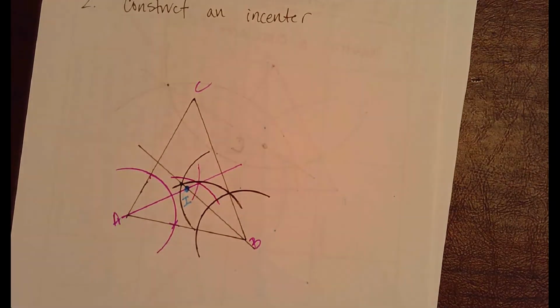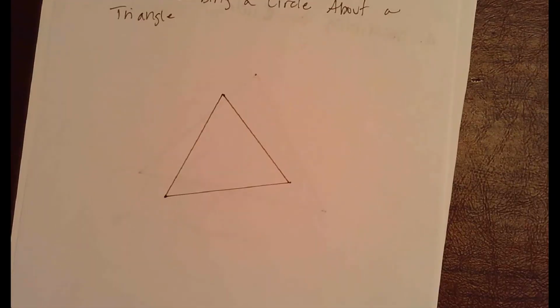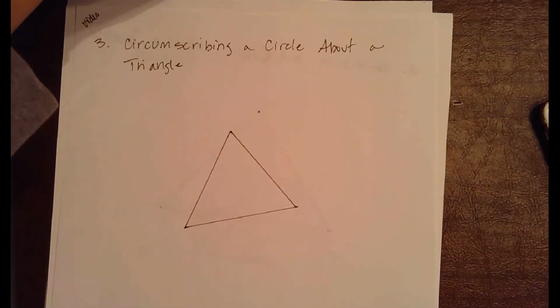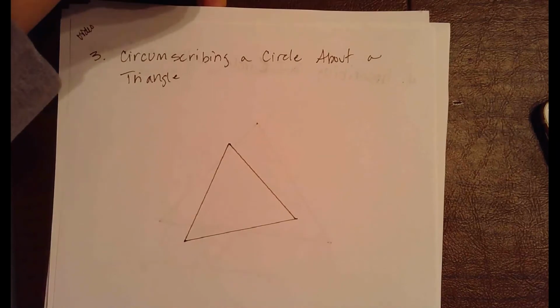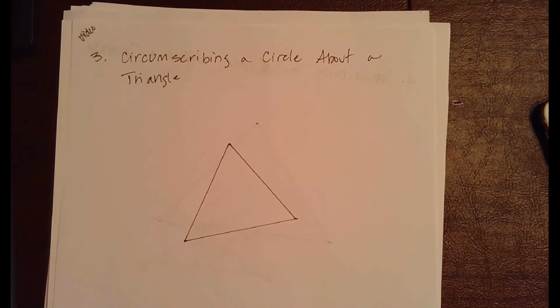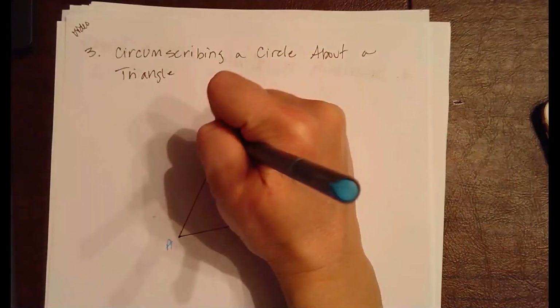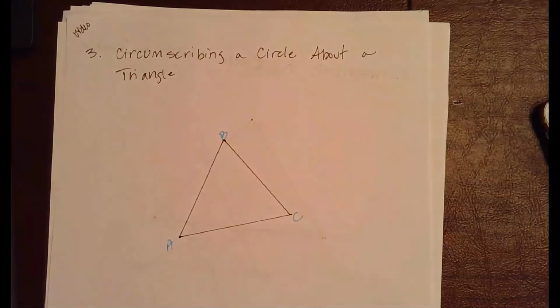All right, for the third construction, I'll give you a second to write this one down, but you're going to do circumscribing a circle about a triangle. That's a fancy way of saying you're going to draw a circle around your triangle. So I'm going to label this A, B, and C. And then I am going to construct the first step.